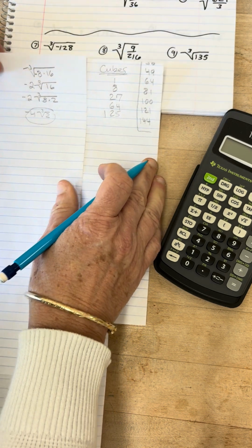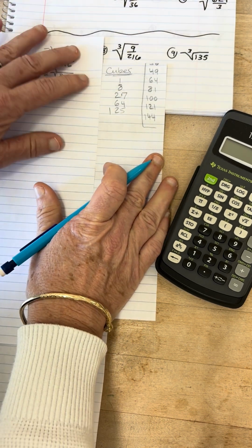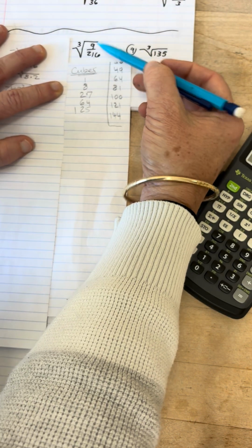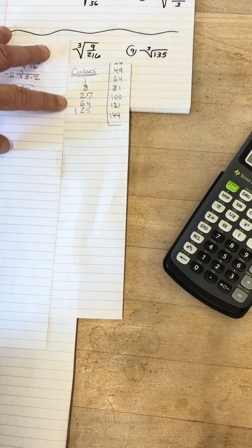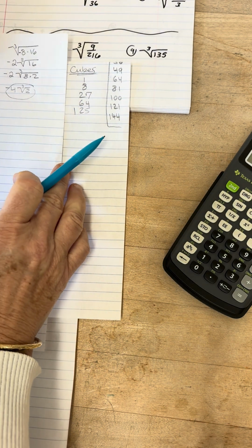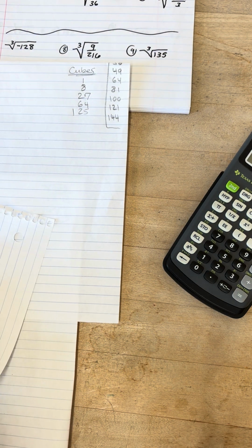All right, let's look at this one here. I noticed none of these numbers are on my perfect cube list, but I'm going to have to look at the denominator and see if I can somehow simplify that. So let's go to town. All right.